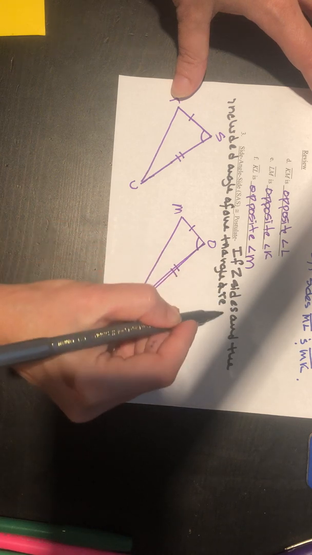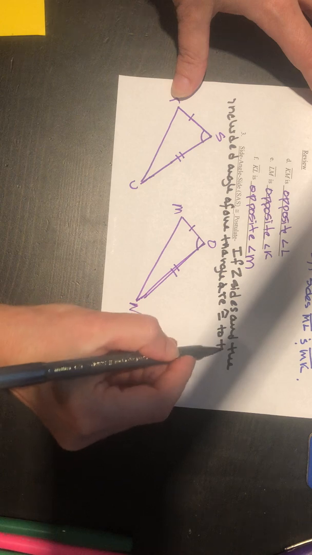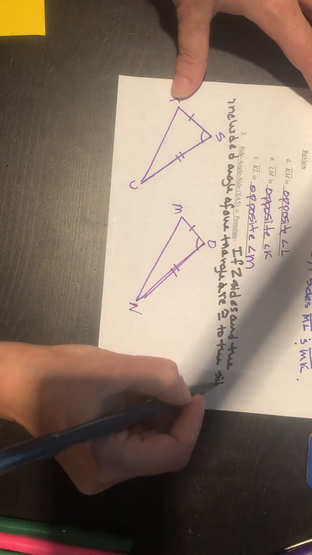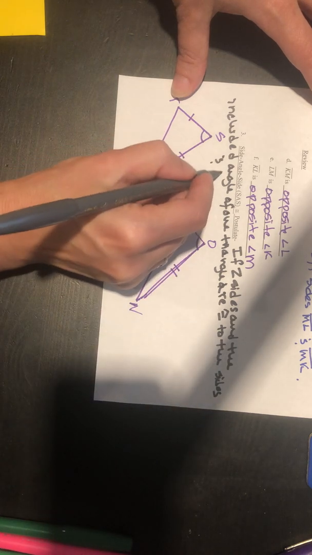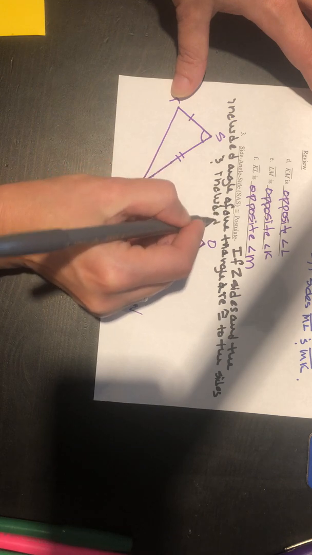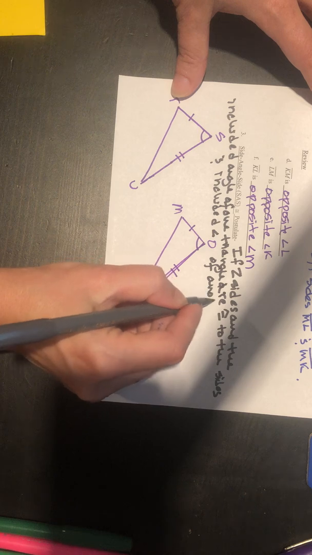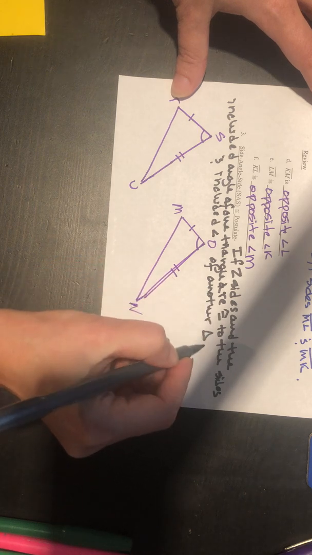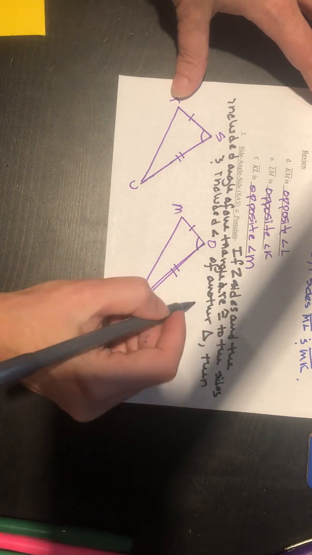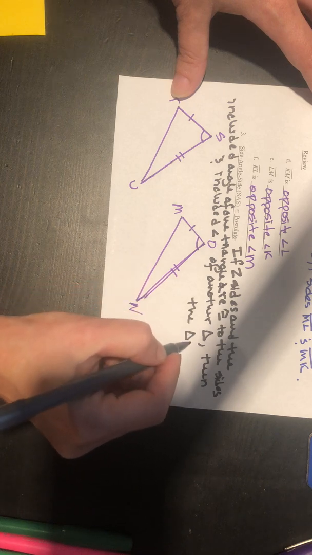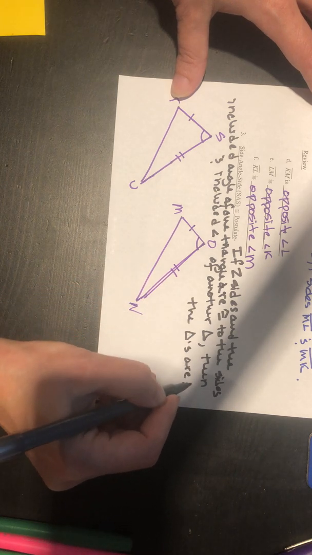So if two sides and the included angle of one triangle are congruent to the sides and included angle of another triangle, then the triangles are congruent.